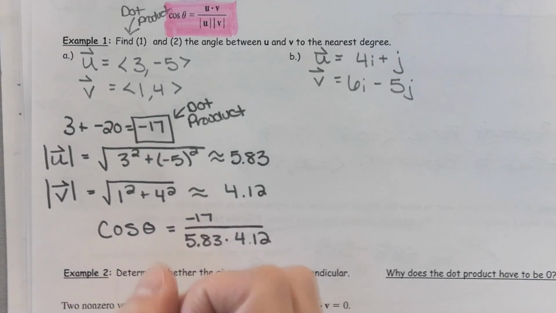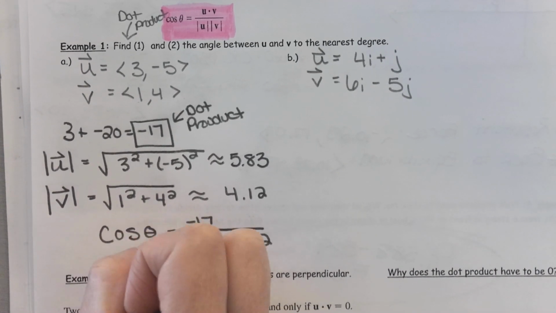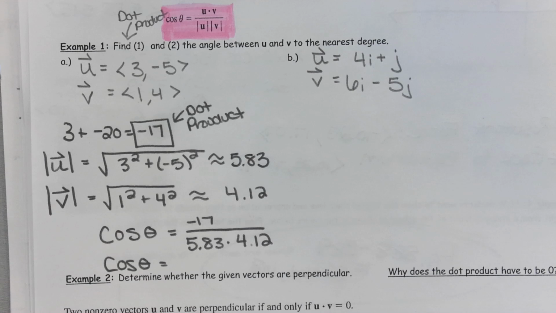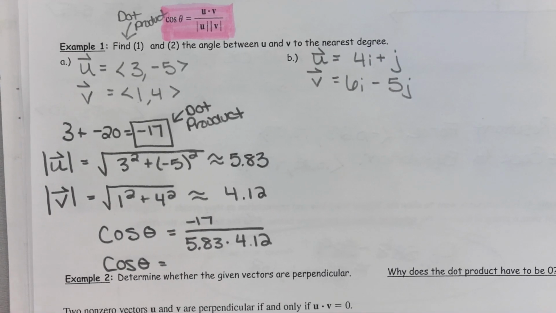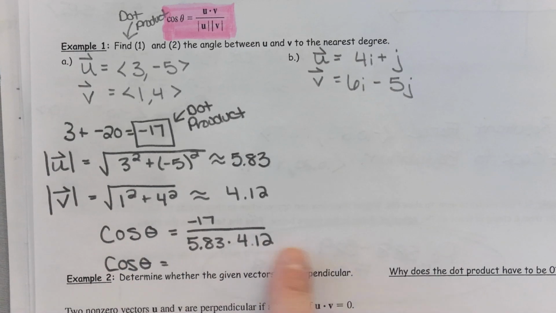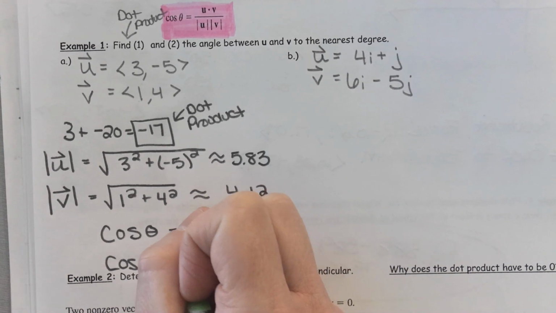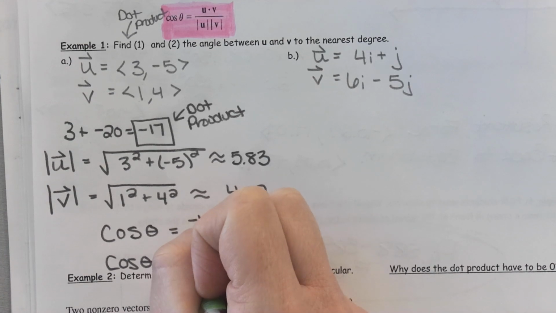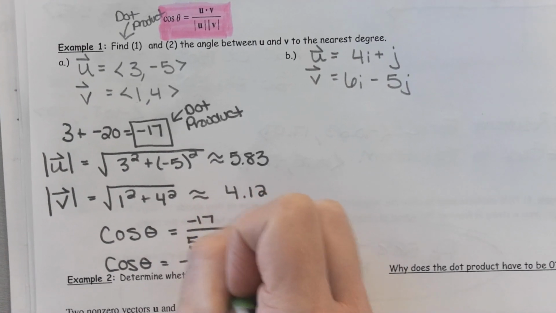Okay, so I'm going to get cosine of theta equals whatever this mess is. Negative 17 divided by 5.83 times 4.12. Make sure both of these are in the denominator together being multiplied. Did we get negative 0.707? Or 0.708 when you round up? Yeah.